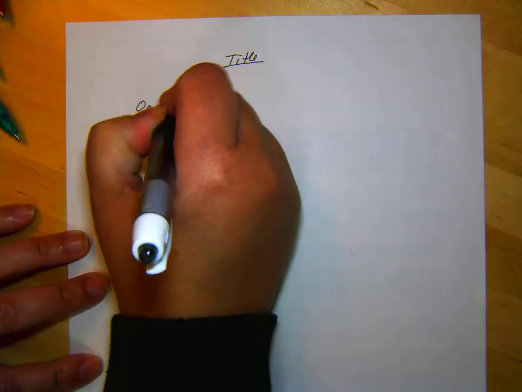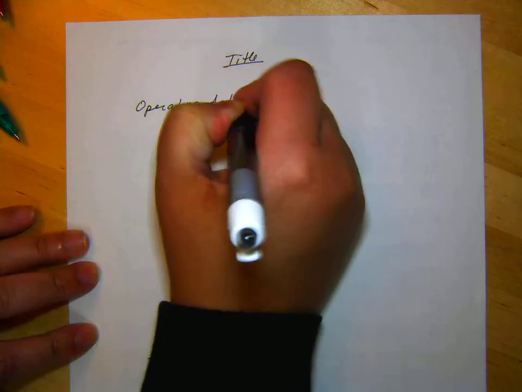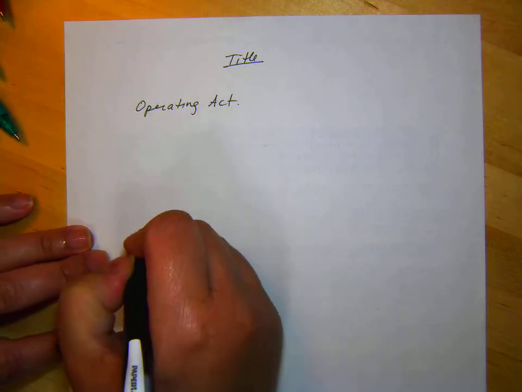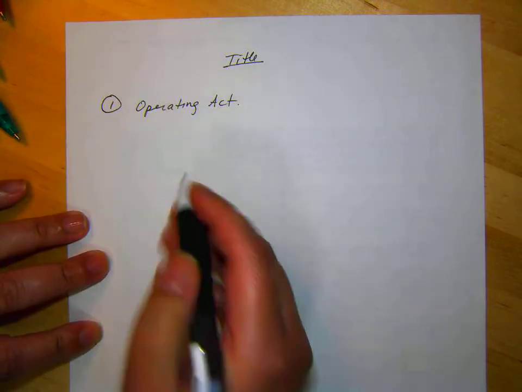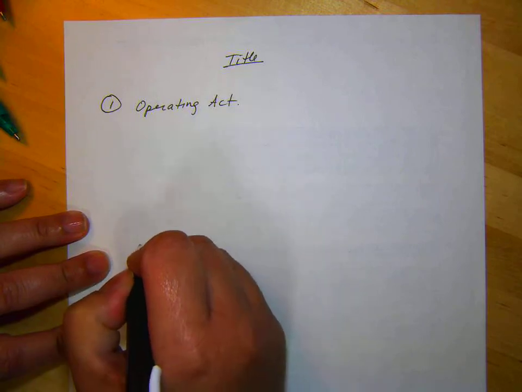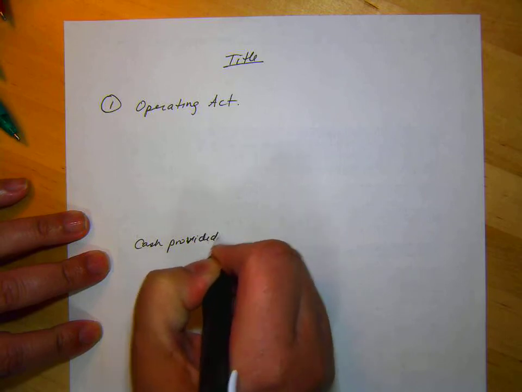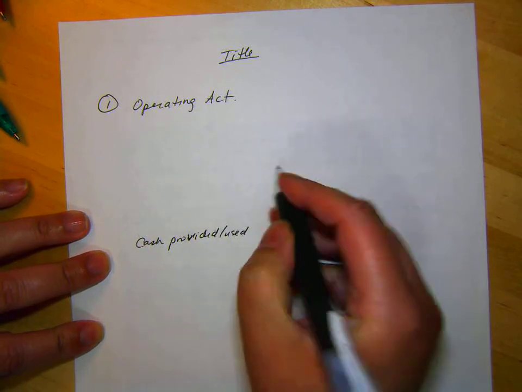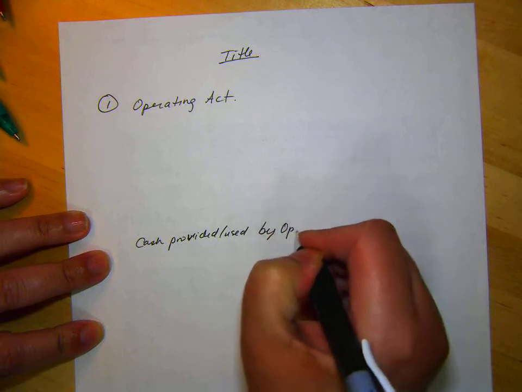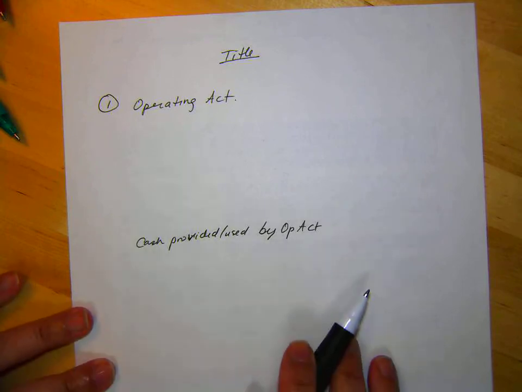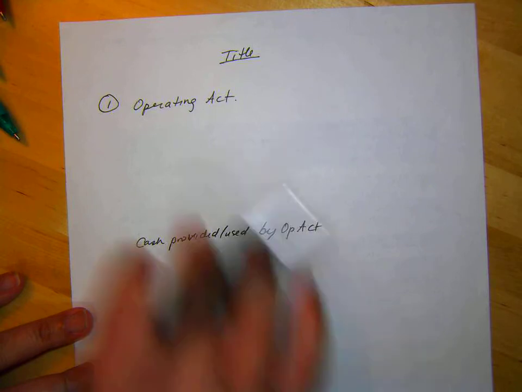Then what are our sections? We have operating activities, and we total each section. So section 1, operating activities, and then we'll have cash provided or used by operating activities. And usually this is the largest section.